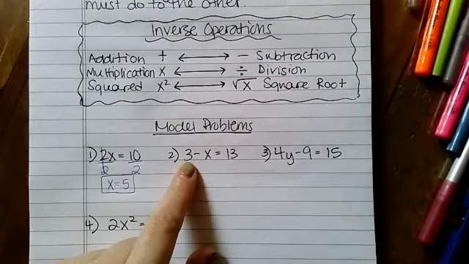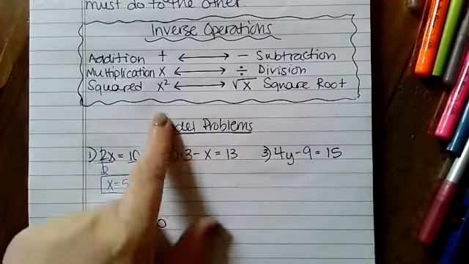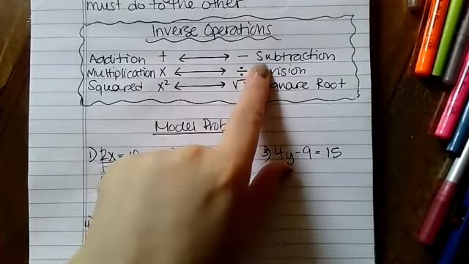How would I move this 3? Well, there's an imaginary positive sign here. And if I look at my inverse operations, the opposite of addition is subtraction.